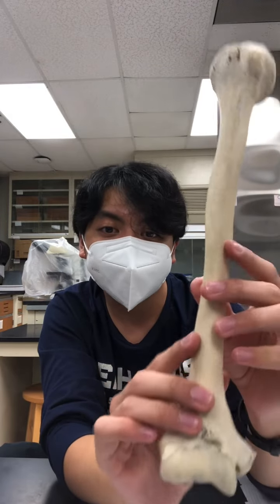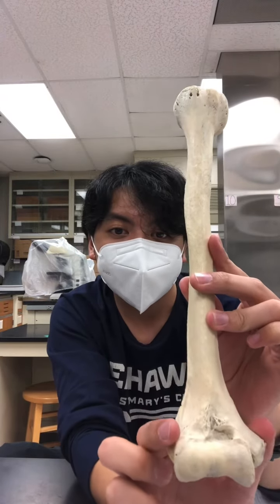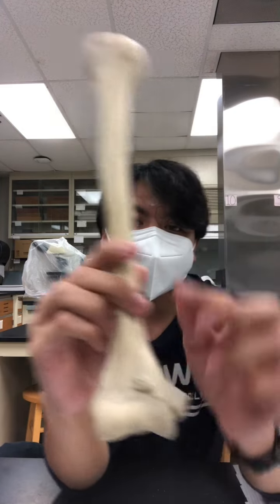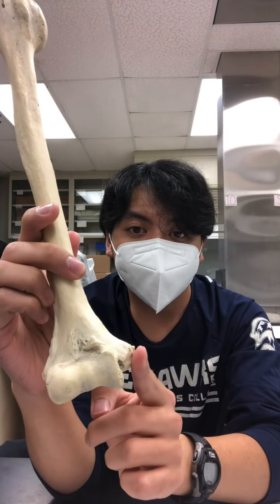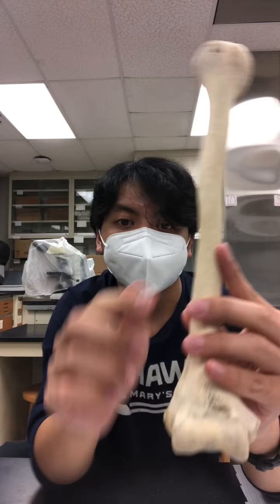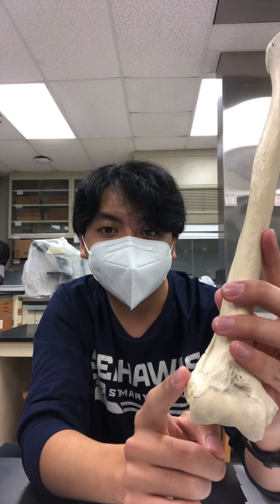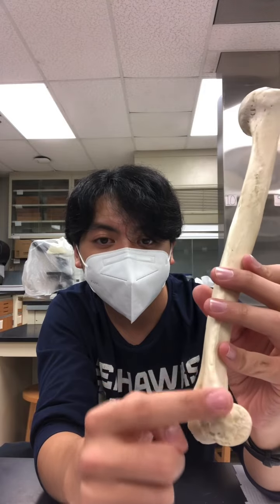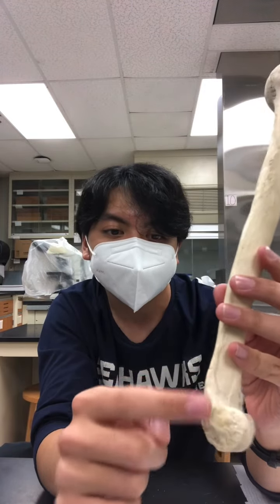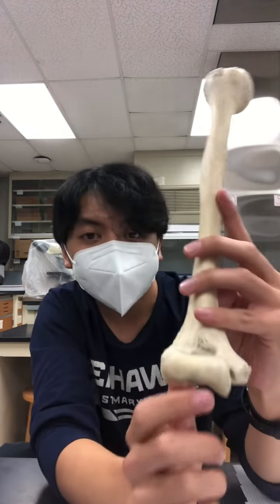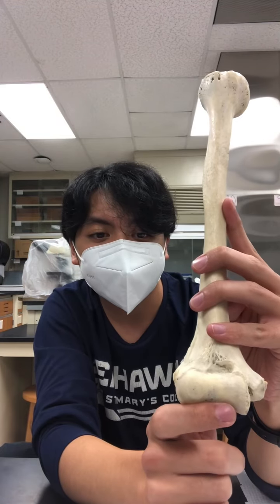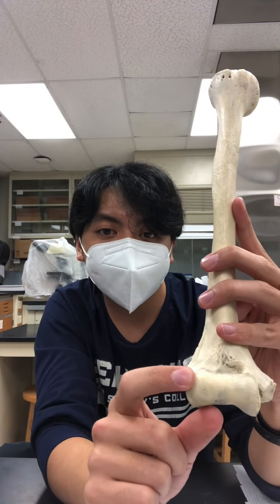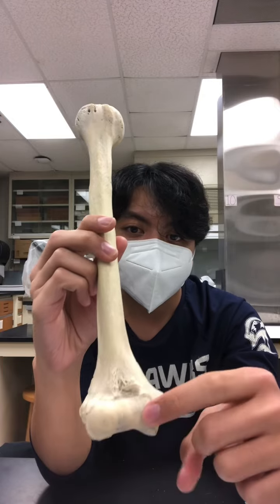And if we follow the supracondylar ridges down, we'll meet the epicondyles, okay? The medial epicondyle on the medial surface, and the lateral epicondyle on the lateral surface. And it's easier to see the lateral epicondyle from the posterior, okay? And down here at the bottom, we have two bony structures. We have the capitulum, and we have the trochlea.